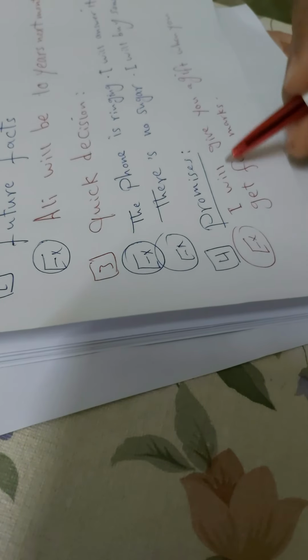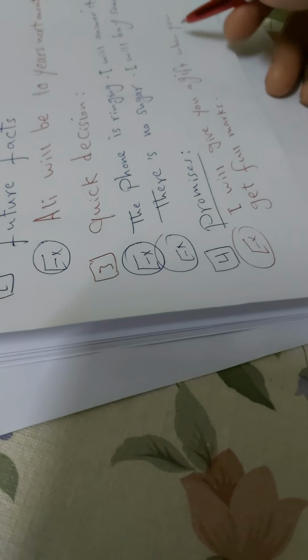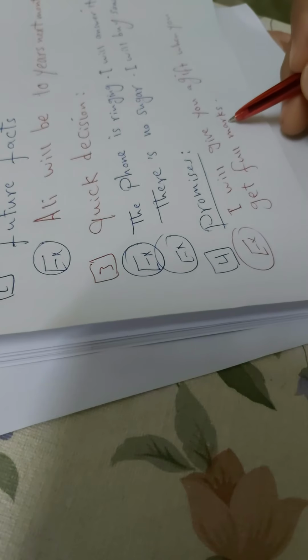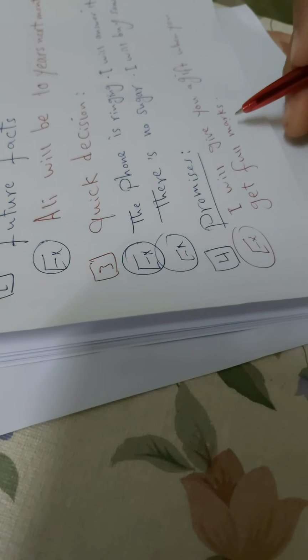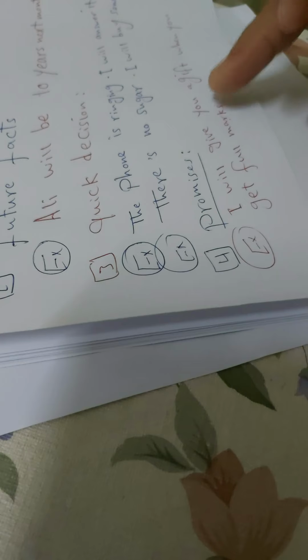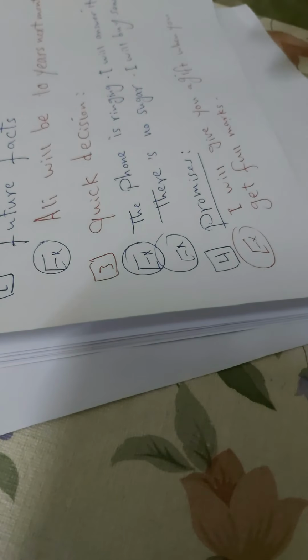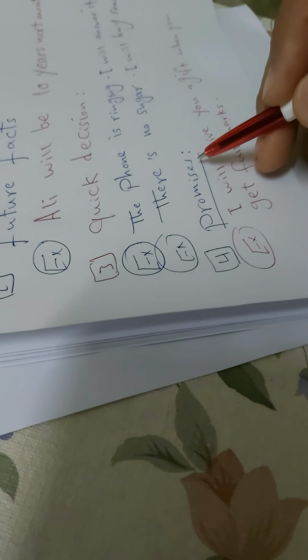I promise. Here again the sentence: I will give you a gift when you get full marks. I promise you here, when you study hard or when you get full marks, I will give you a gift. Understand now? Because this is promises.